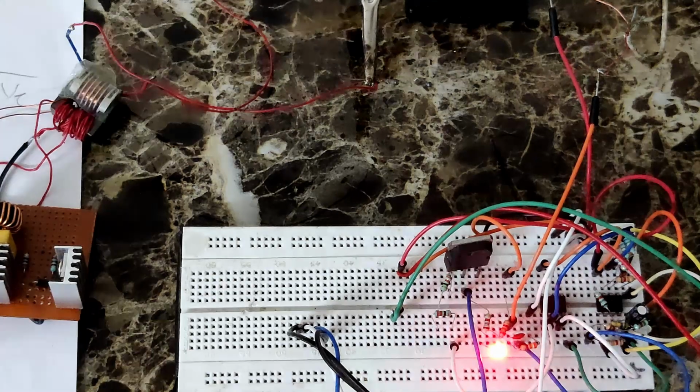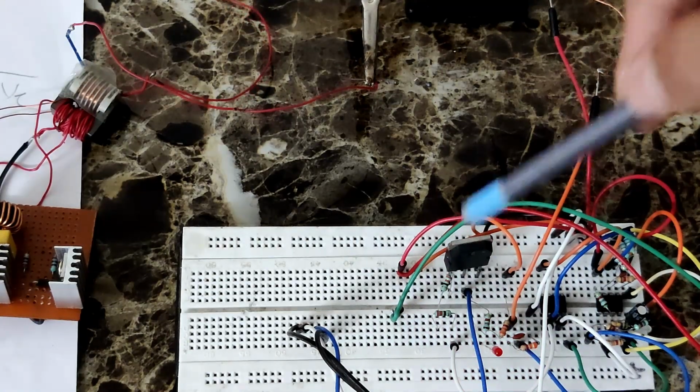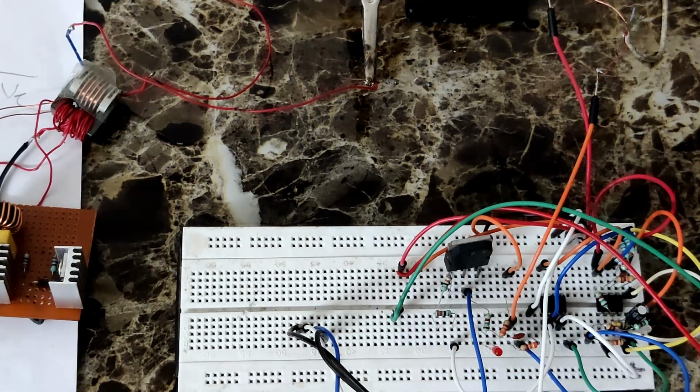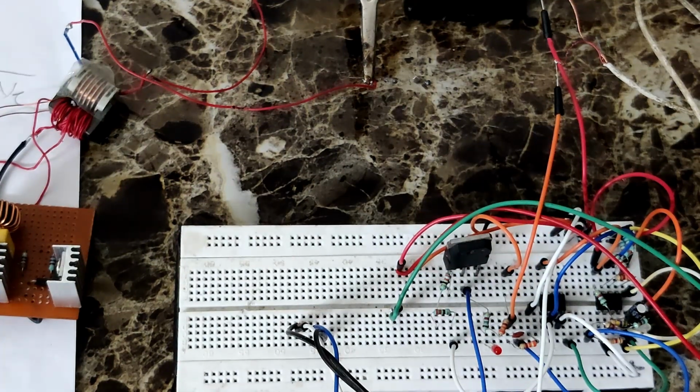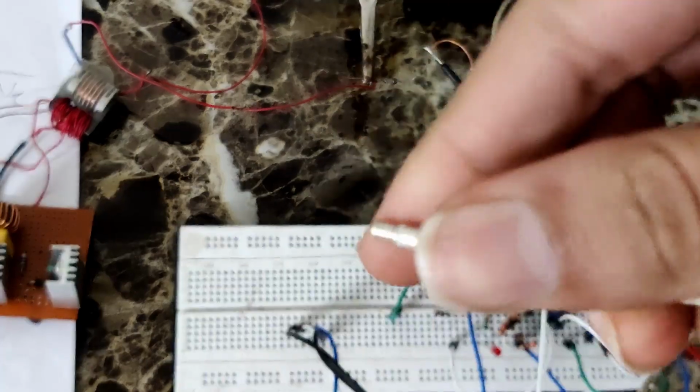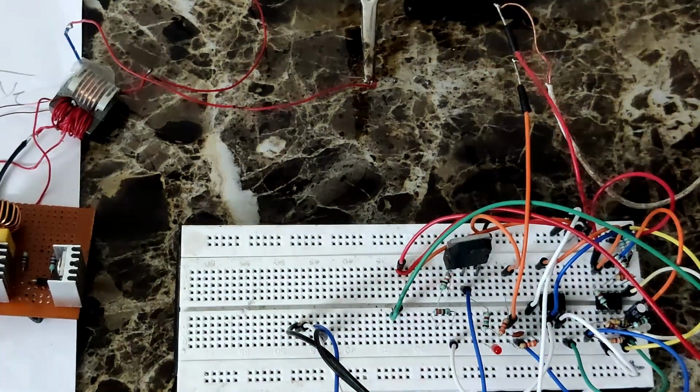Well, the arcs are now tiny because now the circuit is trying to limit the power to the ZVS driver circuit. Now let's try to play music through plasma. For this, here's the audio jack and here's the audio source, and let's try to play some music.